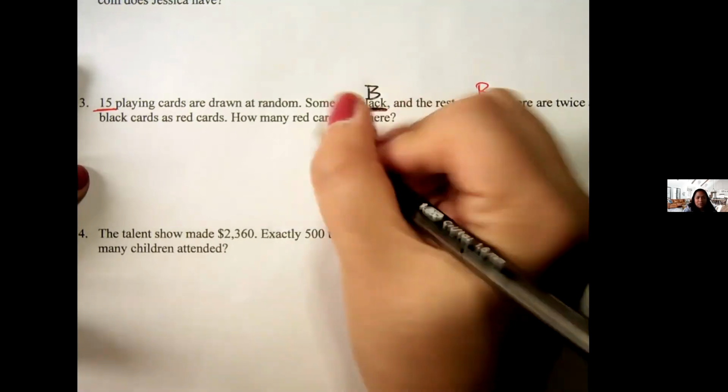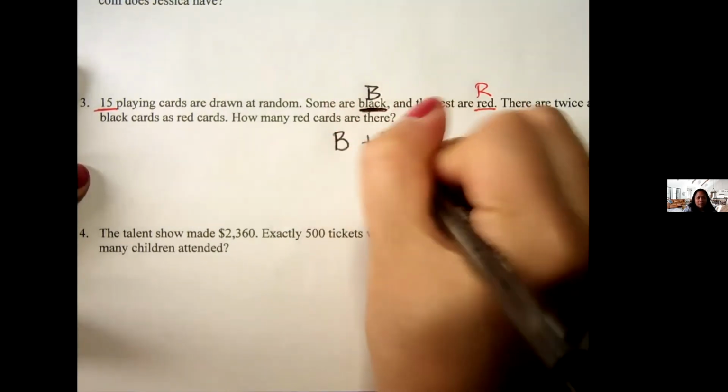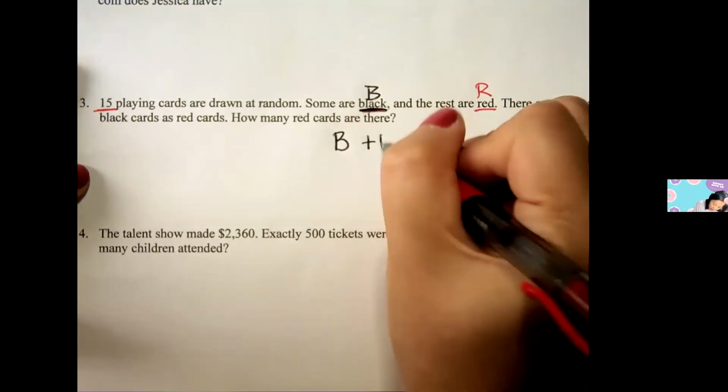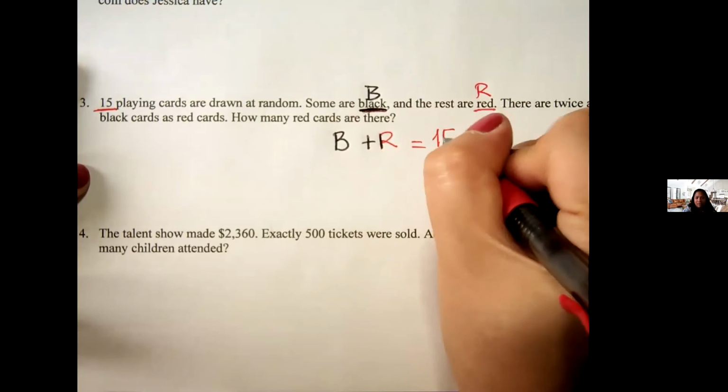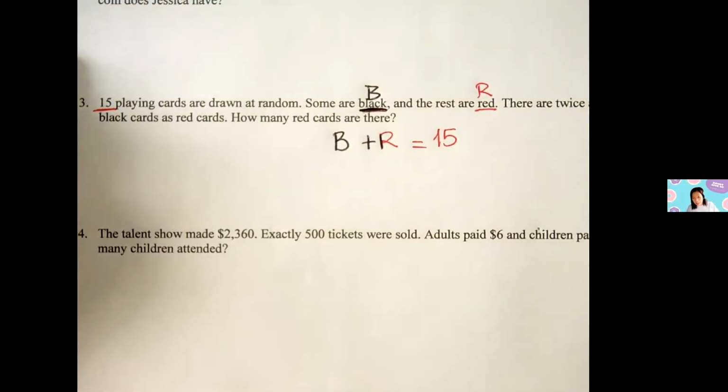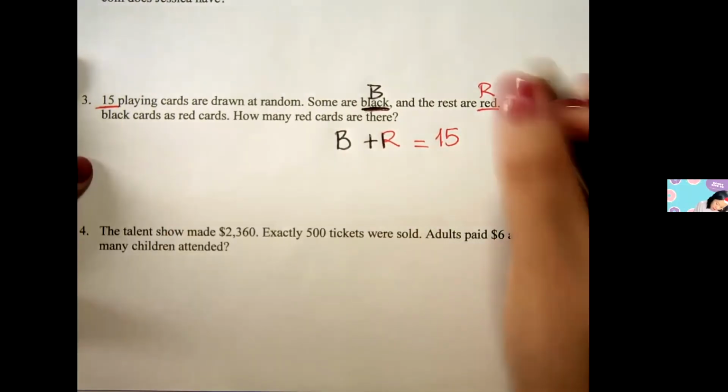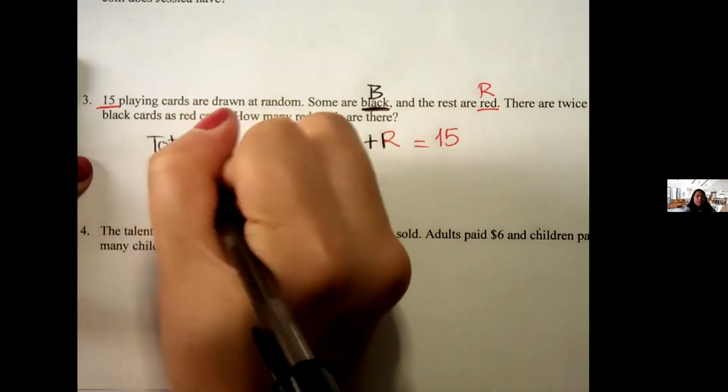So how would you help me set up the first equation, Miss Dallas? I would go for B plus R equals 15. Okay, that's a total number of what? Cards.